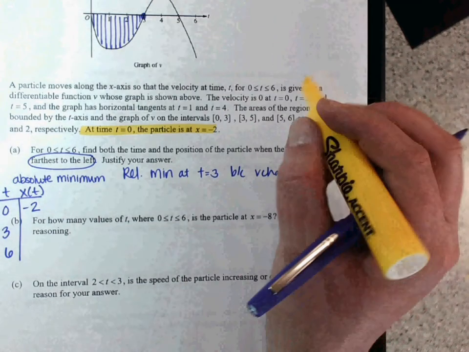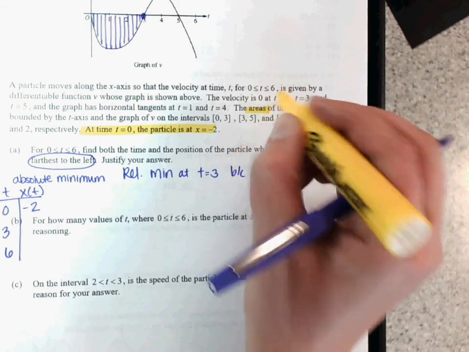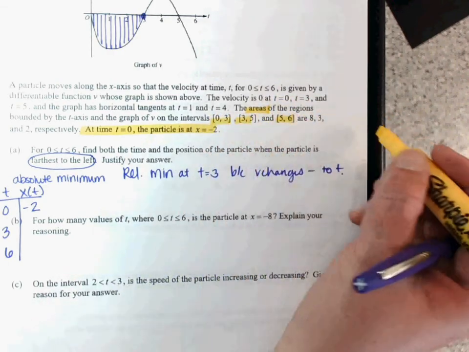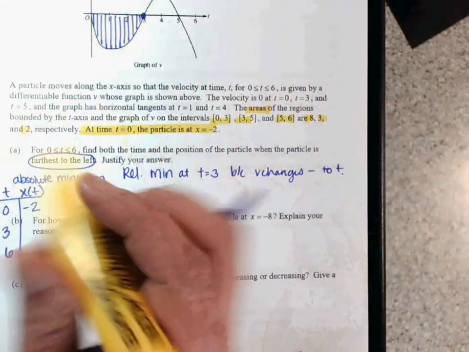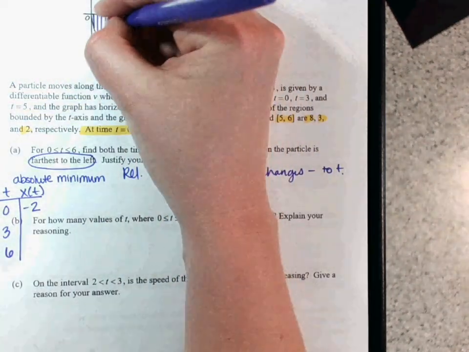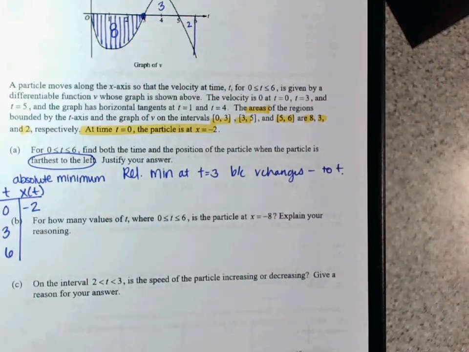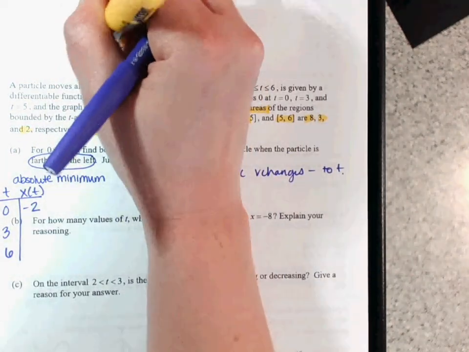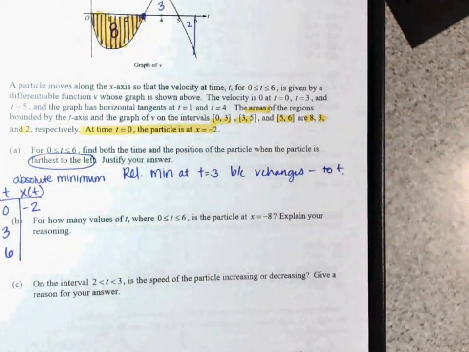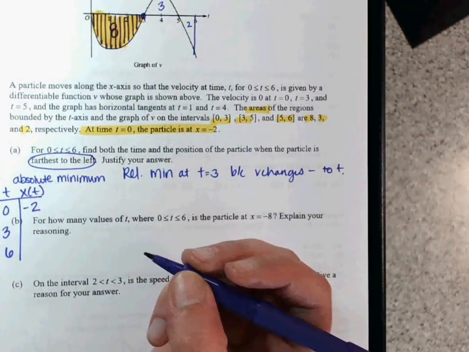Now, how much am I going to subtract? Well, look right here. It says the areas of the regions from 0 to 3, 3 to 5, and 5 to 6 are 8, 3, and 2. So that means this one is 8, this one is 3, and this one here is 2. So if he's already at -2 and then he goes backwards 8 more, where is he at 3? -10.